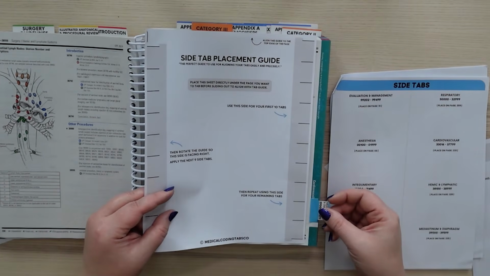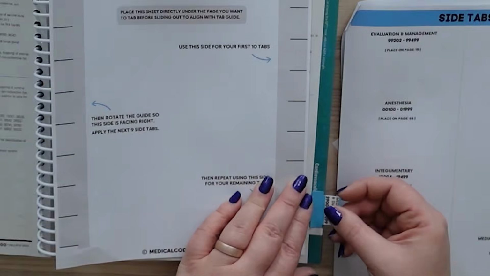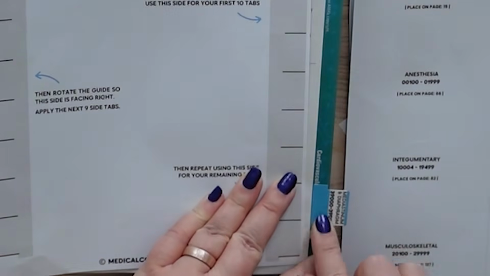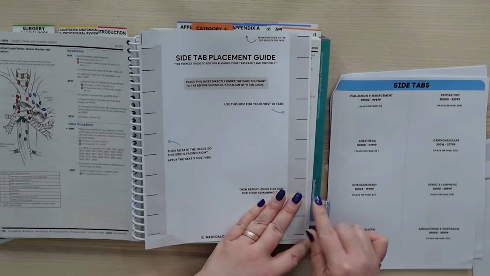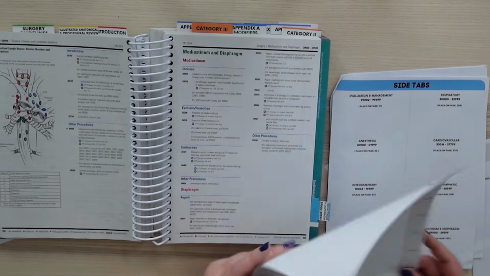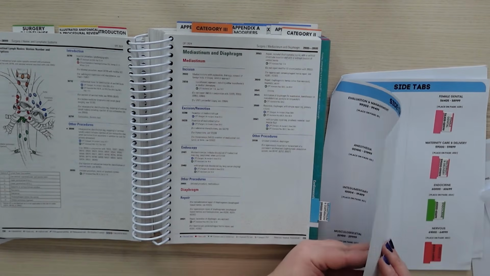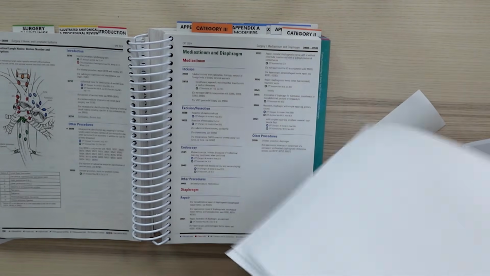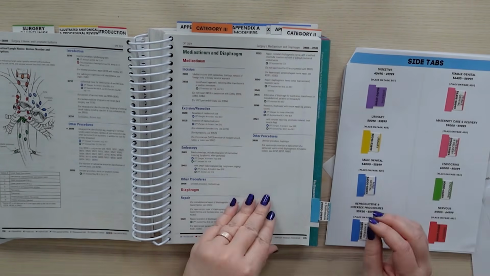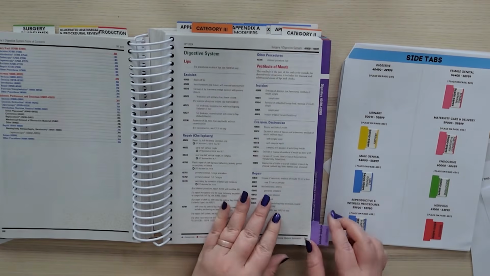Now the one bad thing is that since these aren't clear on the bottom, they're gonna cover over this little section here, but it's gonna give you the same information on the tab. So it's not completely detrimental. And then next, we're going to move over to our digestive, 341. That goes on the end.